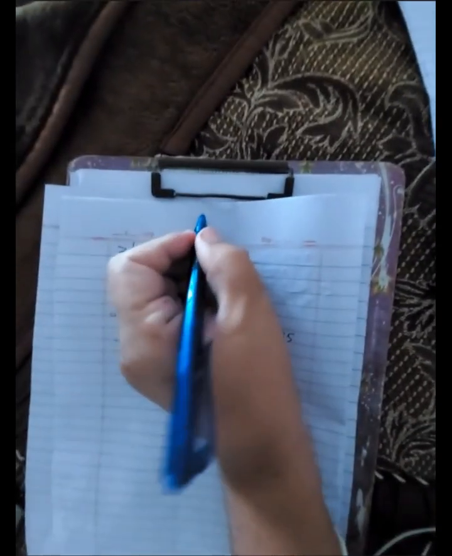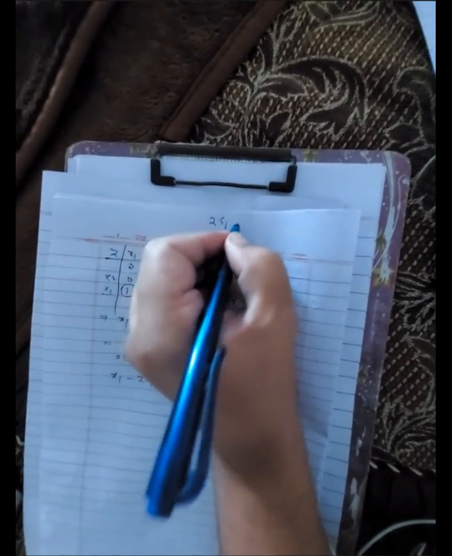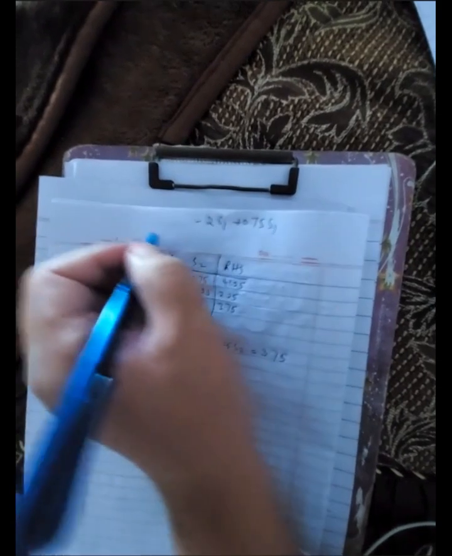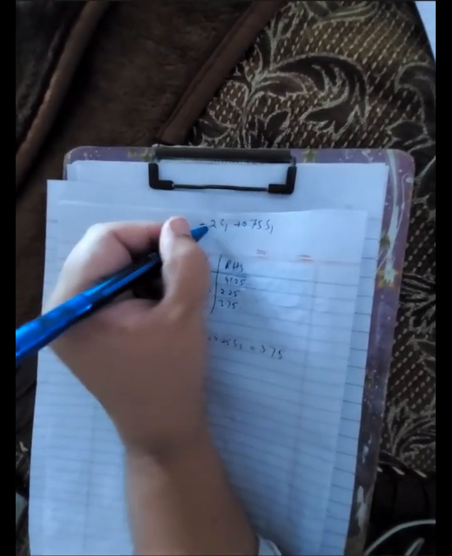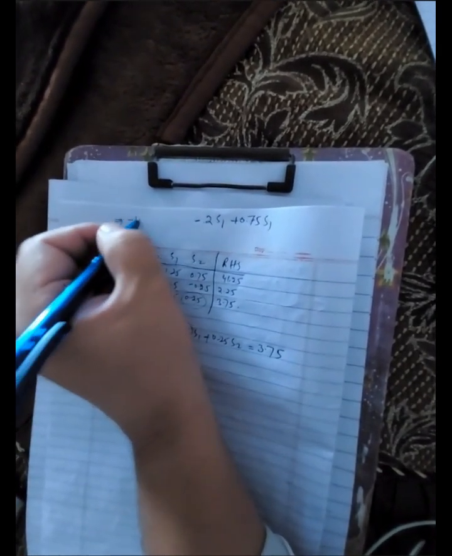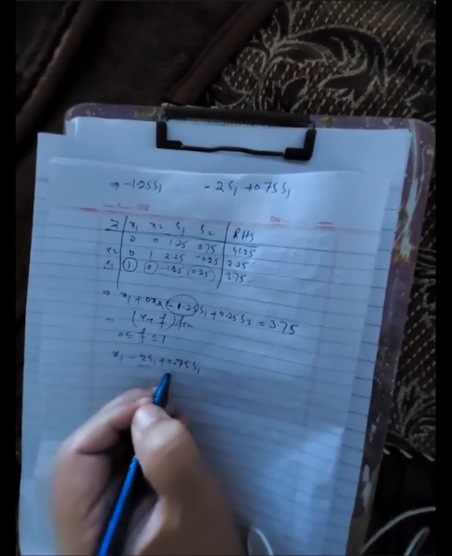If we add 0.75 to minus 2, what will we get? Minus 1.25. So we get the exact same value over here. We can write it in this form.